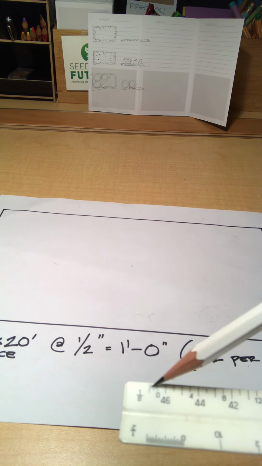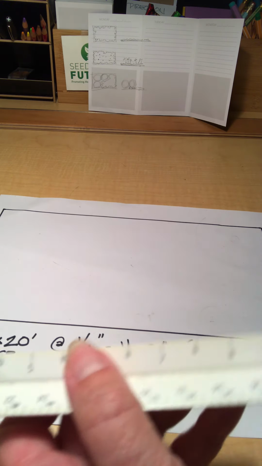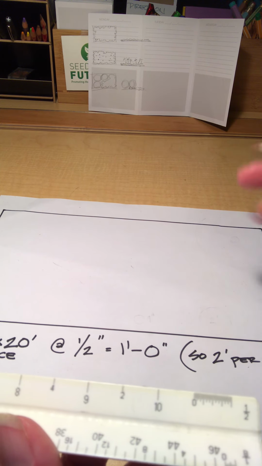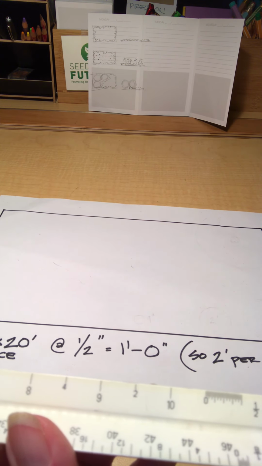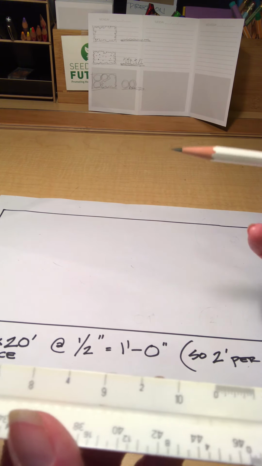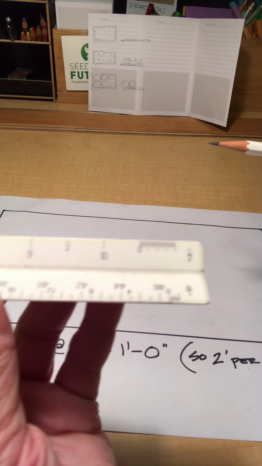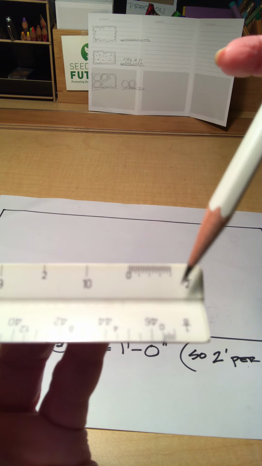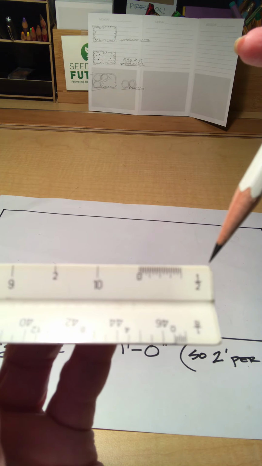At this scale, this is showing a foot. At this half-inch scale, which is what we're using for this project, this is a foot. So you can see that the feet get larger, and that means we can show more detail. So we're using half-inch scale for this project, and so we're going to use the scale that has half-inch at the end of the scale.